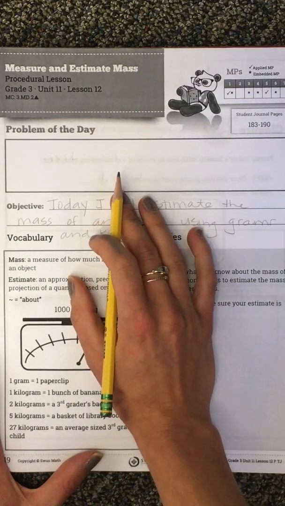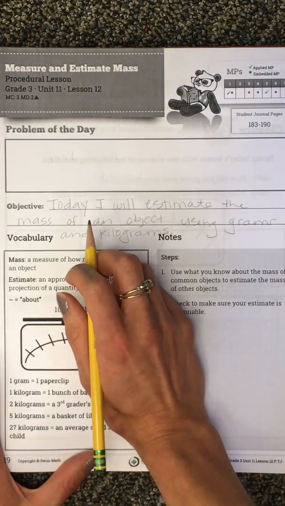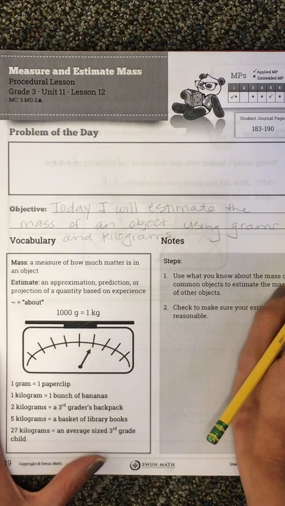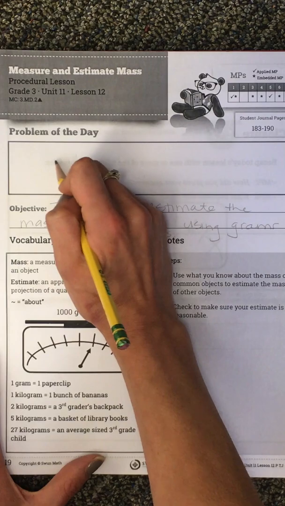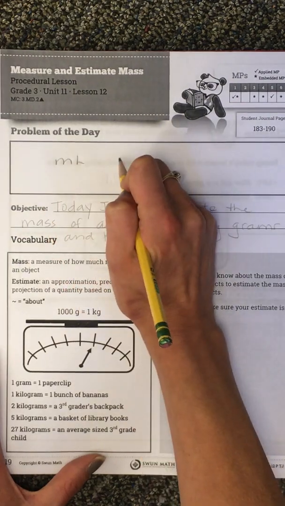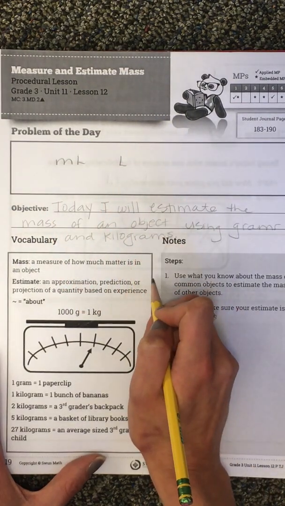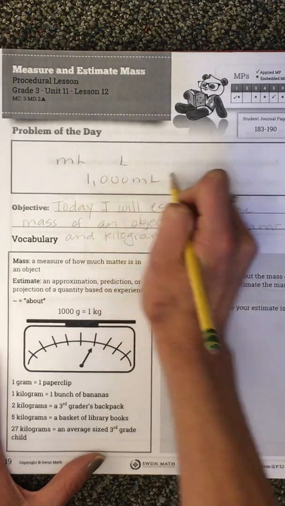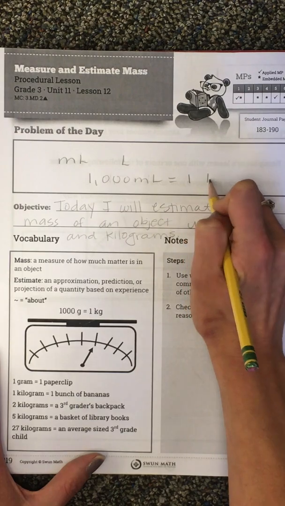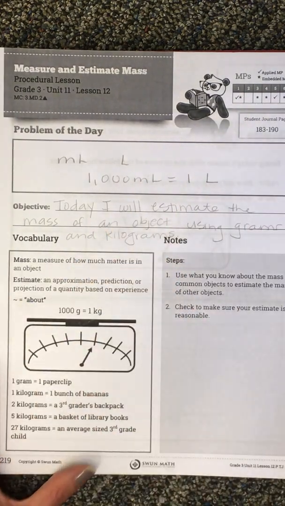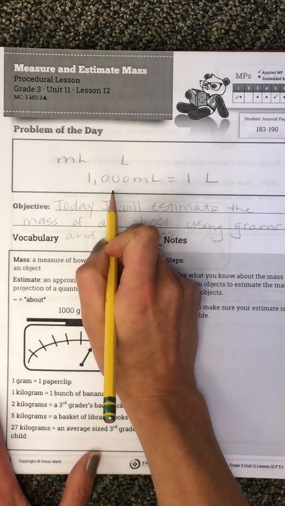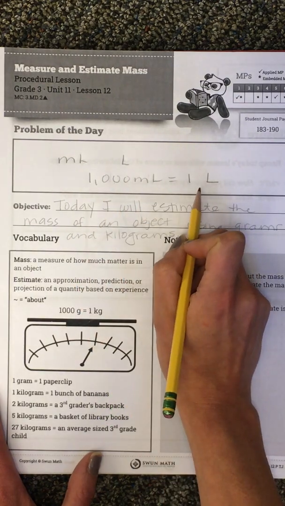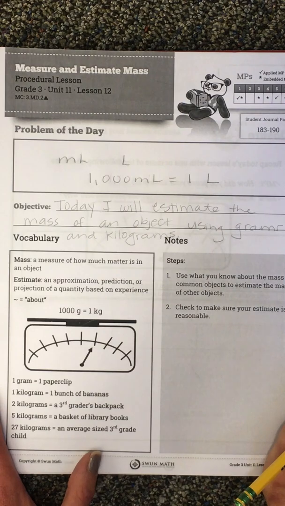Now, mass is a little different than what we've been talking about. Lately, we've been talking about measuring and estimating volume, particularly liquid volume. So we've been focusing on milliliters and liters. We know that 1,000 milliliters is equal to 1 liter. Logan came on and showed us his little eyedropper for his eye drops. You would need 1,000 of those to fit in a 1 liter water bottle.